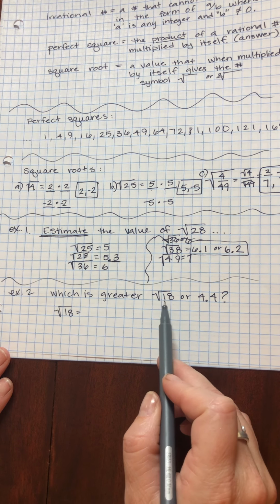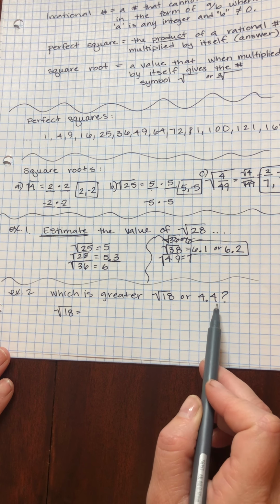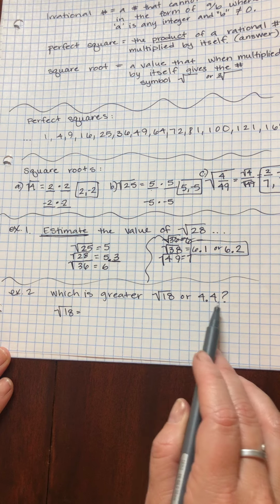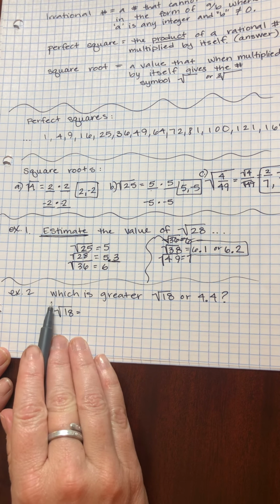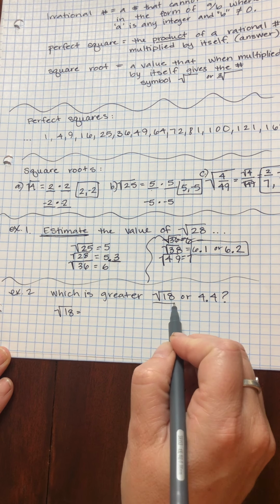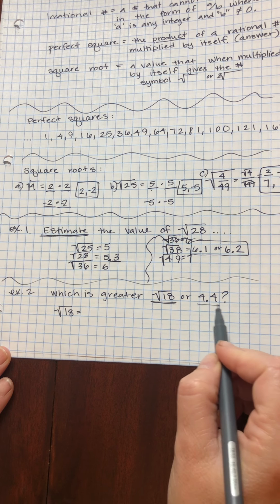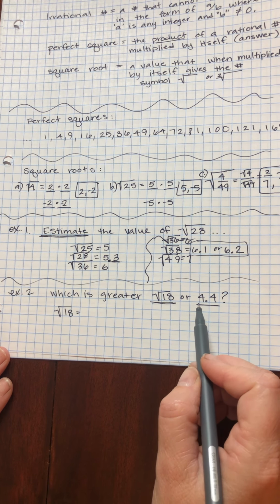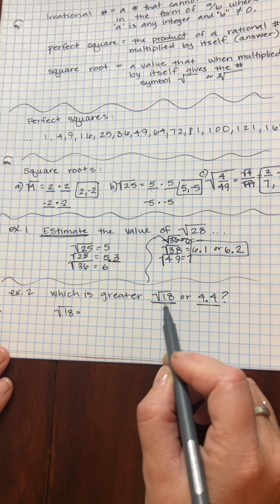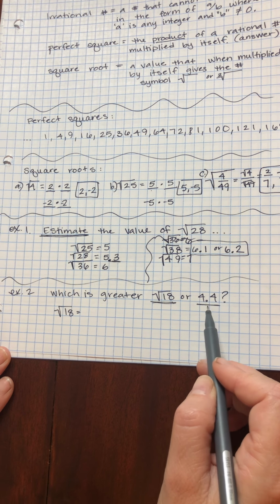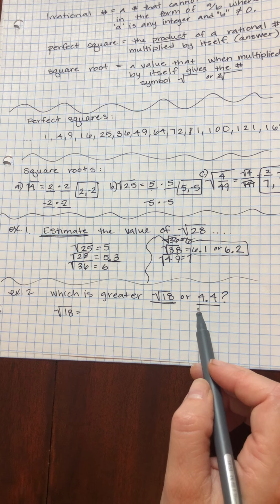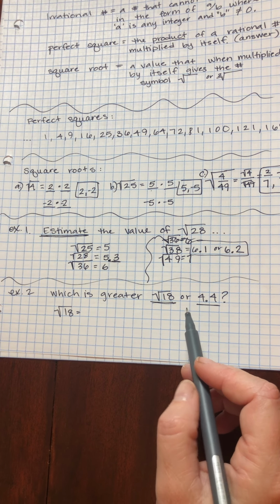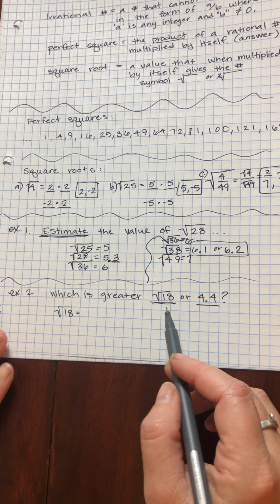Which is greater, the square root of 18 or 4.4? Okay, so this is another type of question you're going to see in your homework. So you're going to compare these two, the square root of 18 or 4.4. This kind of gives you a clue that the square root of 18 is probably close to 4.4. But we have to determine, using estimation, what it exactly is, right?